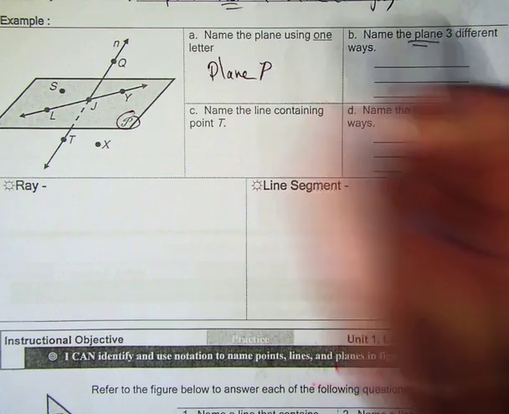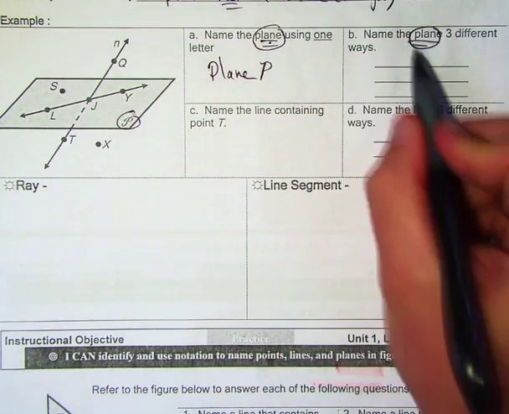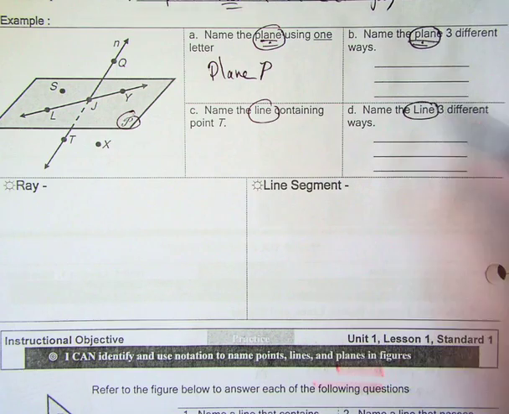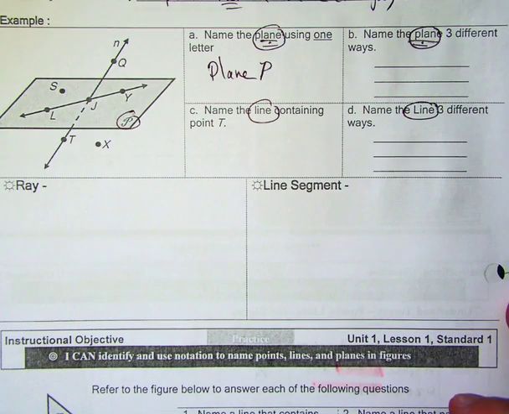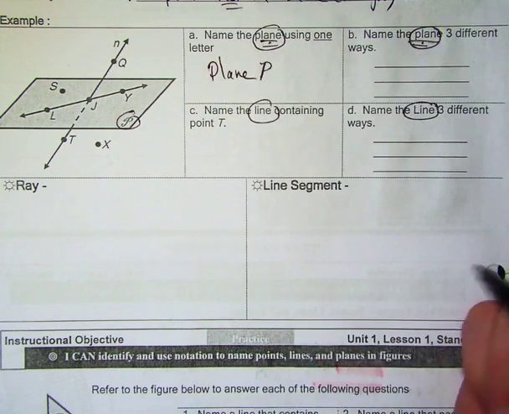So name the plane. I like to underline or circle what I'm trying to do here. So here I'm naming a plane and a plane. Here I'm going to name a line. Here I'm going to name a line again. So I want to make sure that I use the right notation. And when you see name, I'm talking notation.